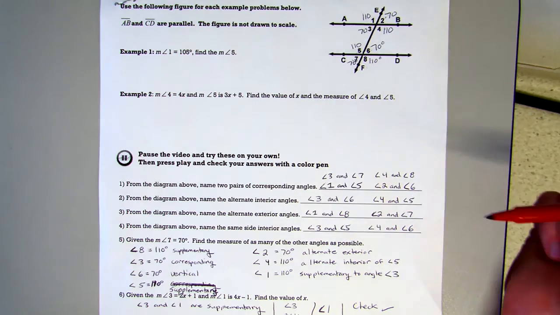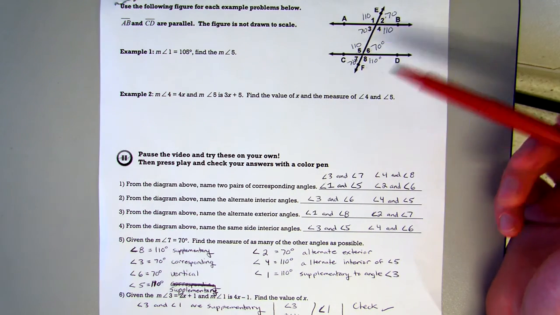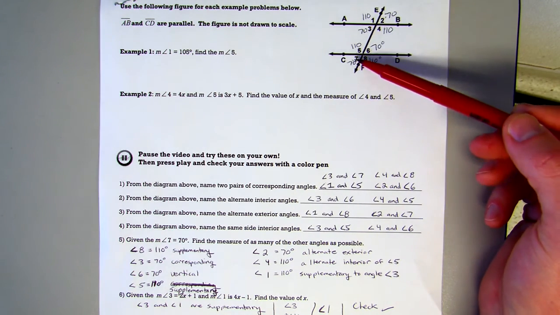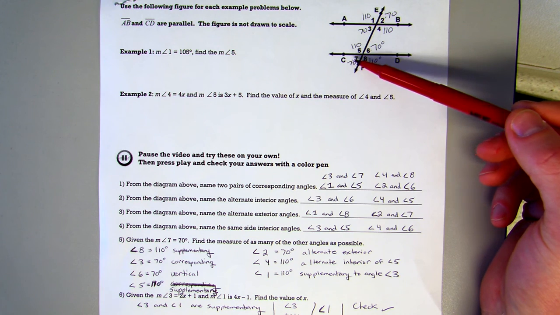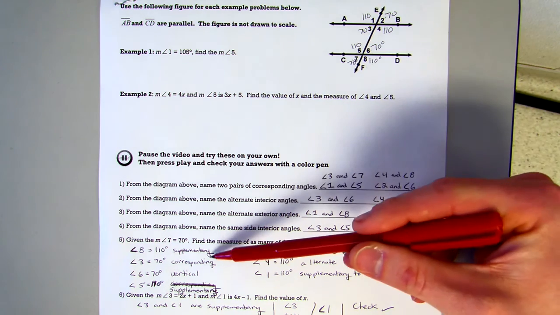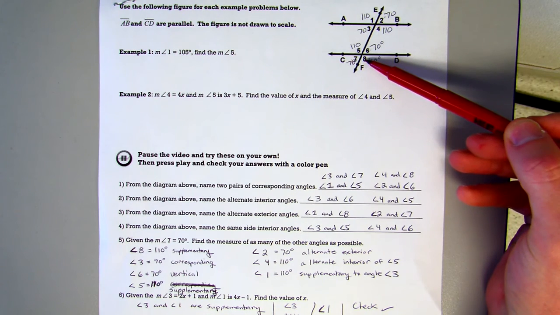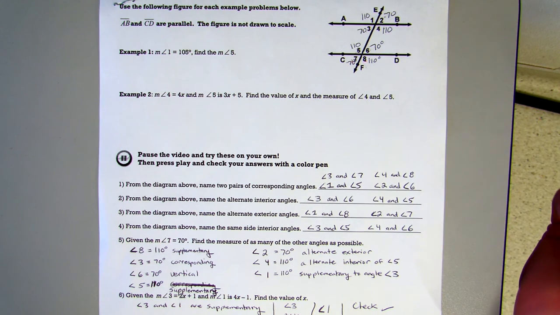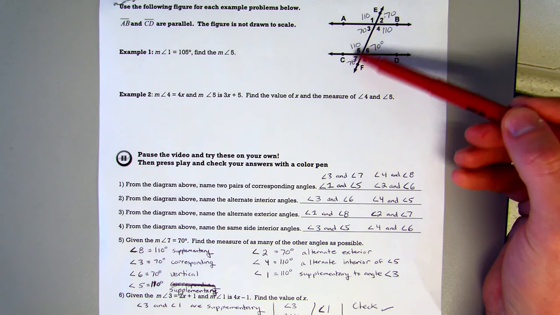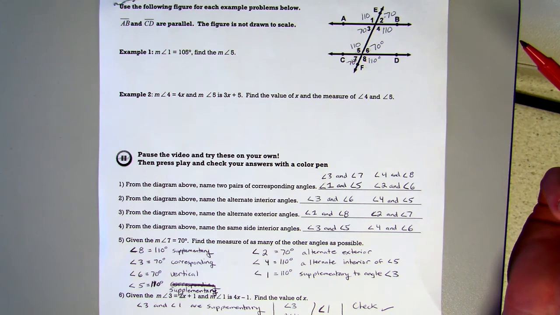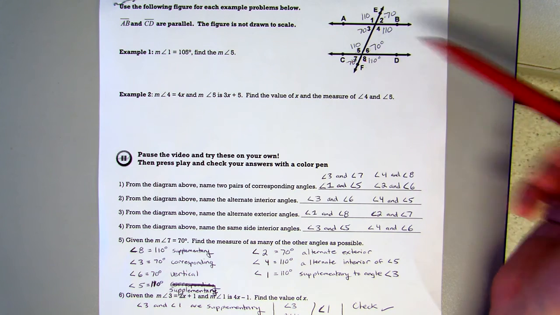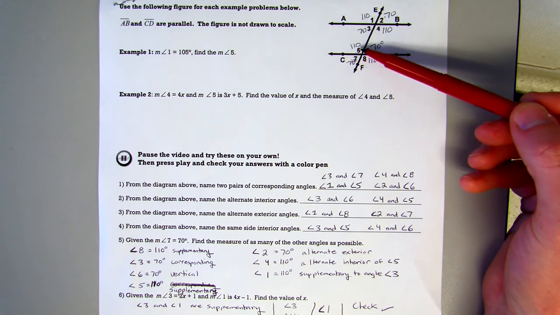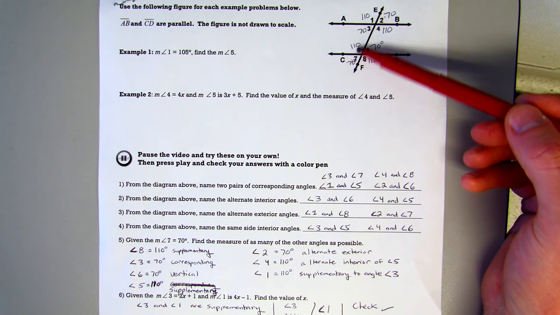Okay? And then we move on to number 5. It says, given that the measurement of angle 7 is 70 degrees, find the measure of as many of the other angles as possible. And you can actually find the measurement of all the other angles. Okay? So I started with angle 8. I said that they were supplementary. Then I went on to angle 3, and I said that these were corresponding angles. Right? Then I went to angle 6, and I said that these were vertical. And I went to angle 5, and I said that they're supplementary right here.